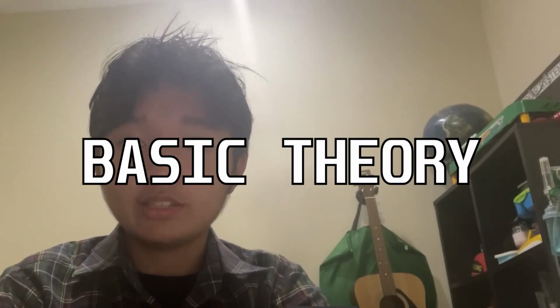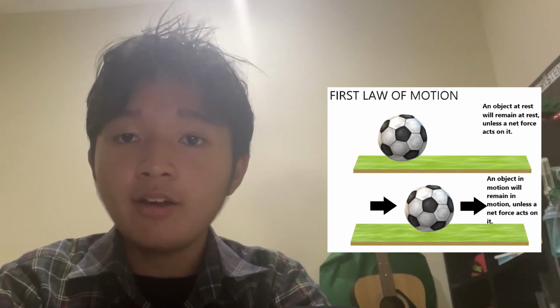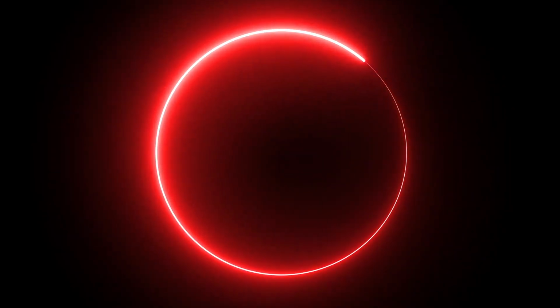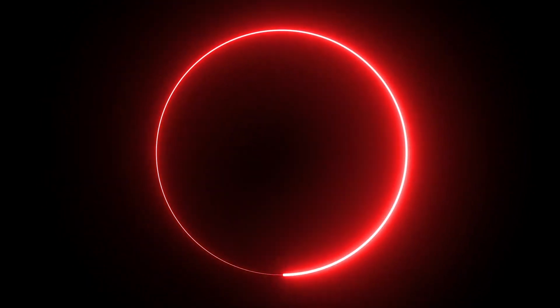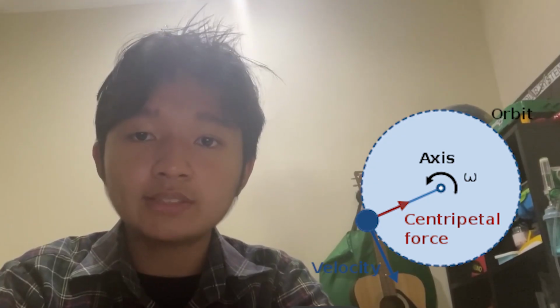Before we get into the experiment, we'll start by showing you some basic theories. This experiment revolves around the concept of centripetal force. Newton's first law of motion states that an object will maintain its current state of motion unless an external force acts upon it. When an object moves in a circle, it's constantly changing direction. To keep it on its circular path, a force is required to pull it towards the center of the circle. This force is known as centripetal force.